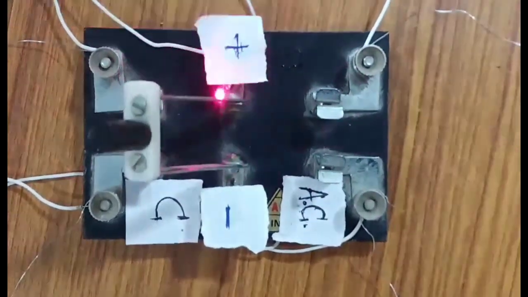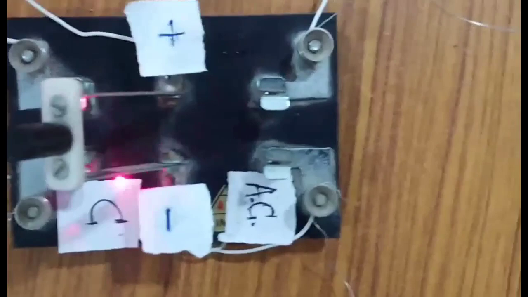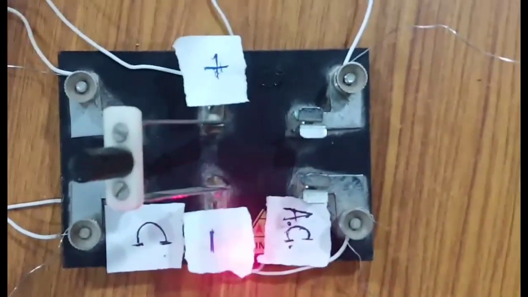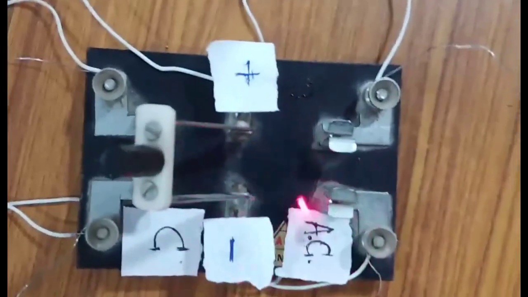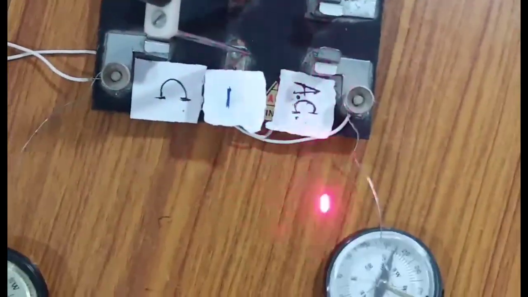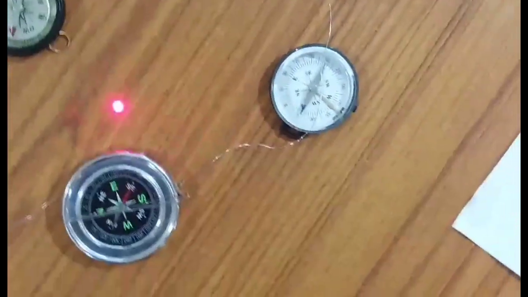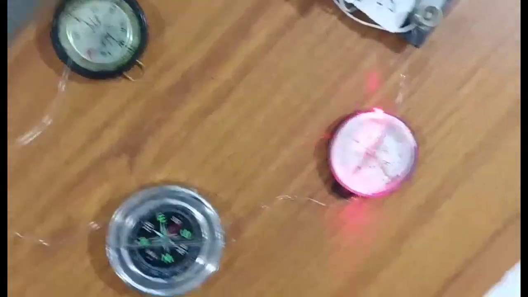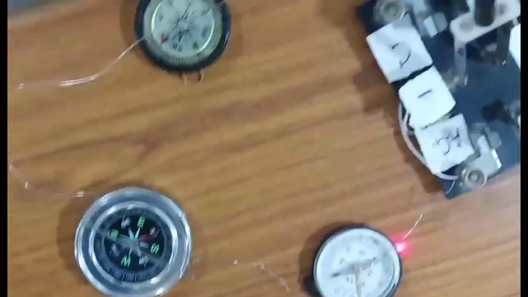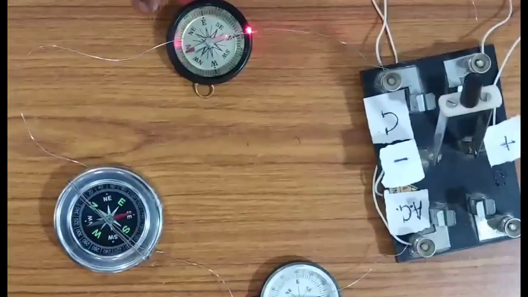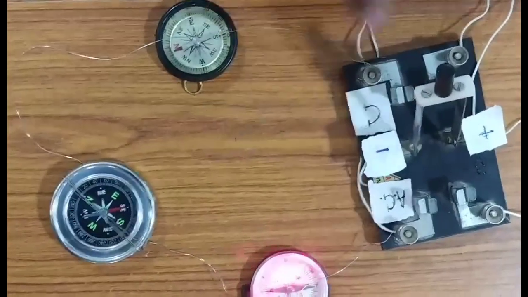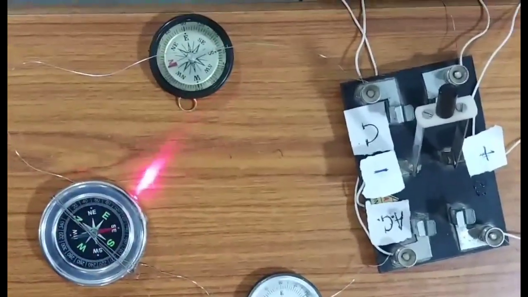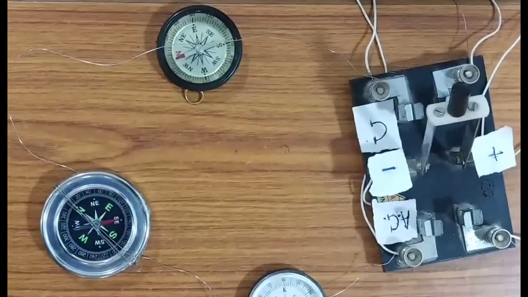Here we have a reversing key, with a positive terminal and a negative terminal, and we have set up this arrangement so that I can change the direction of current as needed. Here we have two compass needles, one with the current in the forward direction and the other with the current in the reverse direction. I have kept the current carrying conductor over it, and this is a common compass which I am using here.